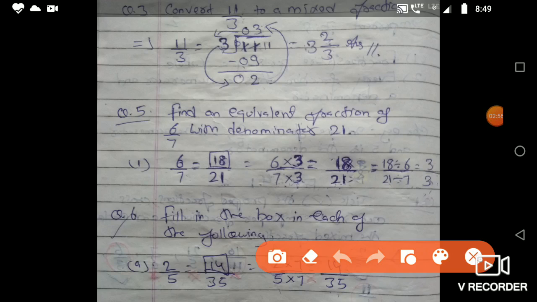Next, question number 3, convert 11 upon 3 to a mixed fraction. That means here we convert the improper fraction into a mixed fraction. How do we find the mixed fraction? Here we divide 11 by 3. Okay, so our remainder is 2. Here the quotient is 3 and 3 is the divisor.